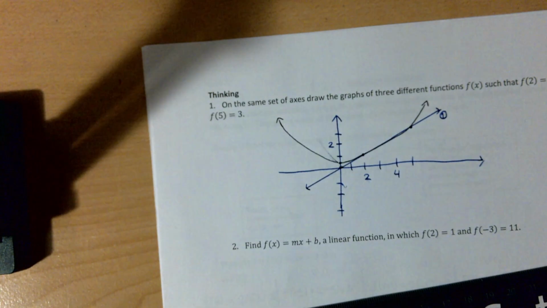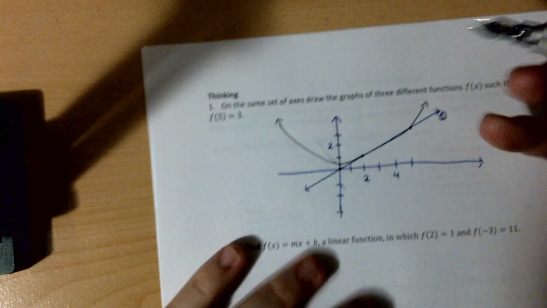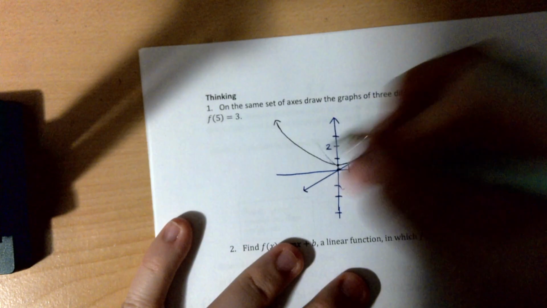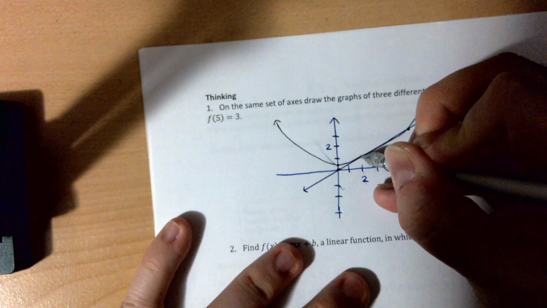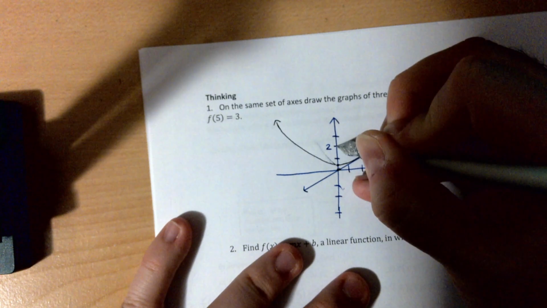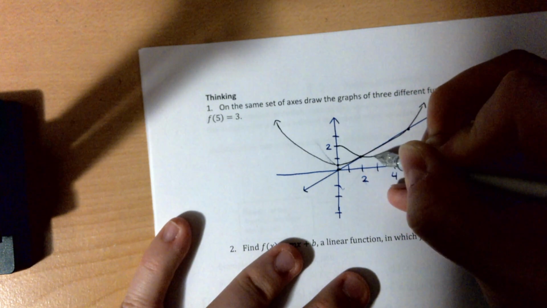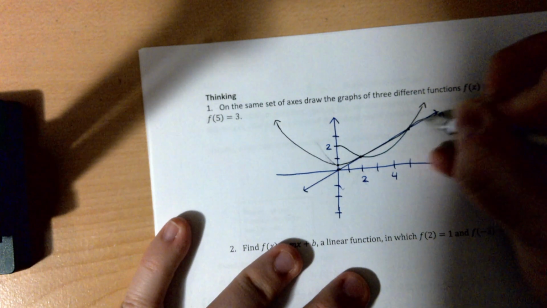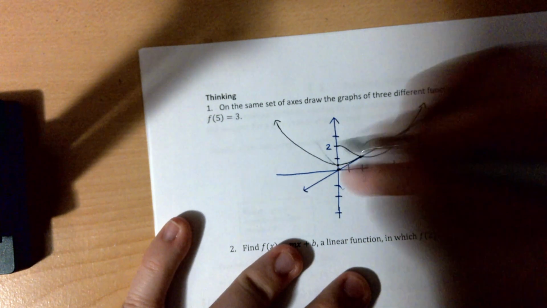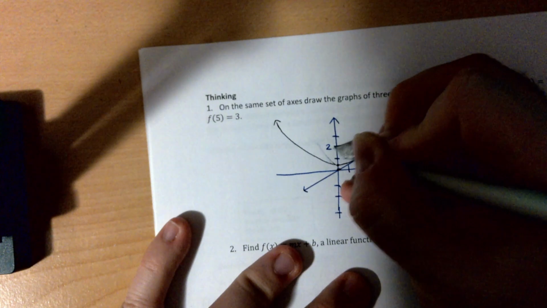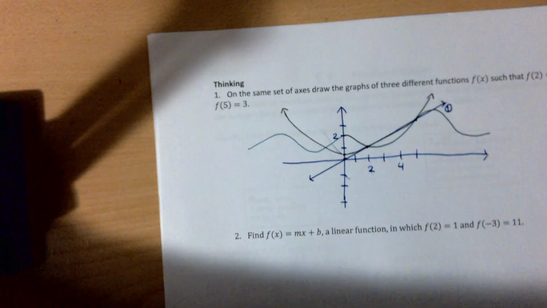So that's another one, and let's do a wave function. So I can have something that looks like sine or cosine that passes through here, goes down, then comes up, and then keeps repeating. Oh, and I forgot to label the second one.